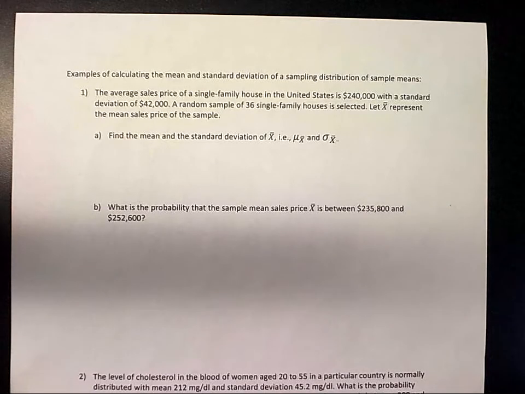All right, examples of calculating the mean and standard deviation of a sampling distribution of means, right? So our sampling distribution is comprised of our sample means, and we're trying to figure out the mean and the standard deviation of those things. The average sale price of a single-family house in the United States is $240,000 with a standard deviation of $42,000. A random sample of 36 single-family houses is selected. Let X bar represent the mean sales price of this sample.